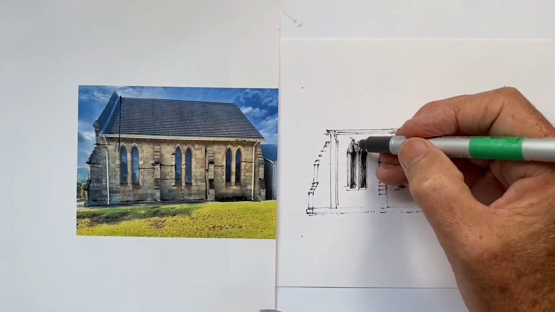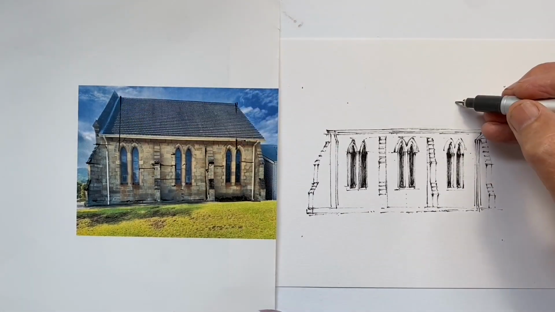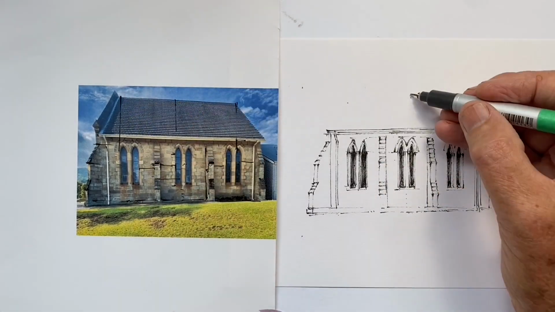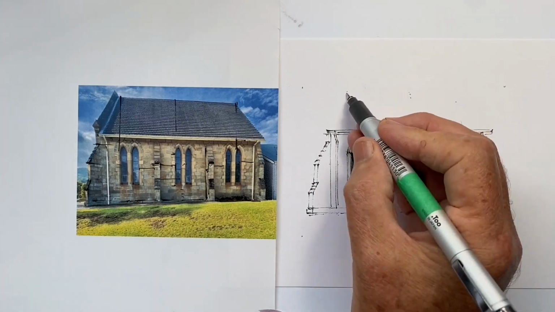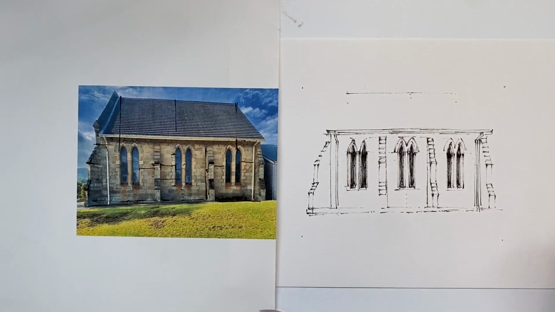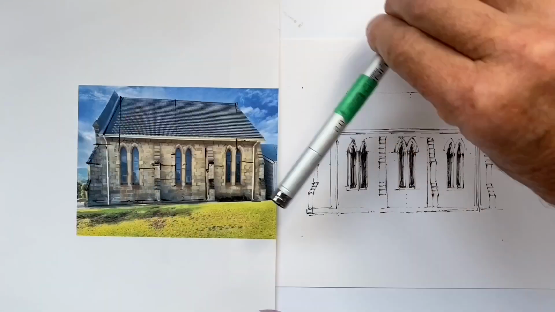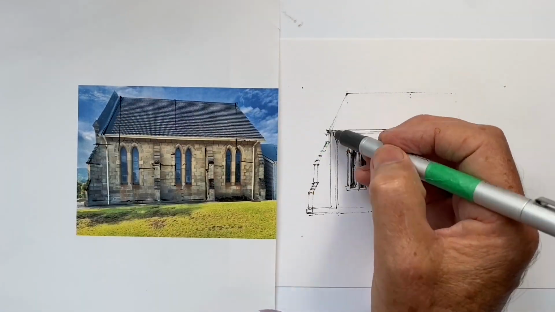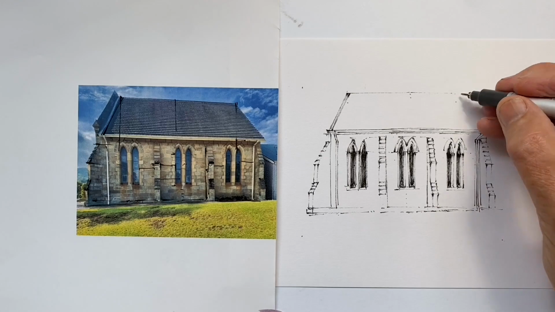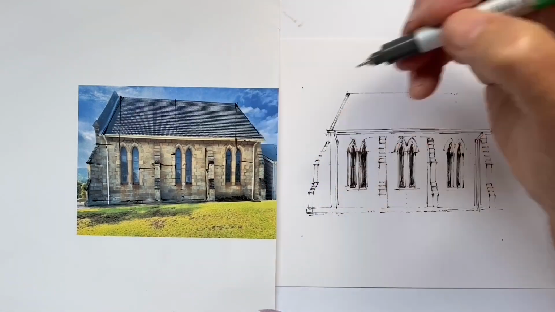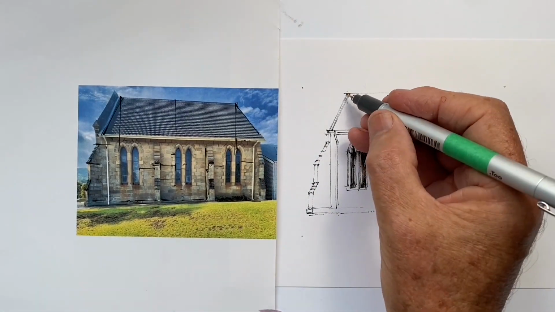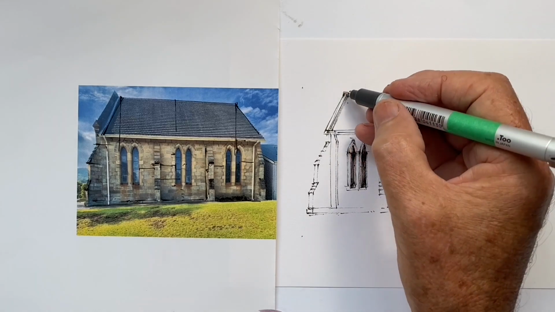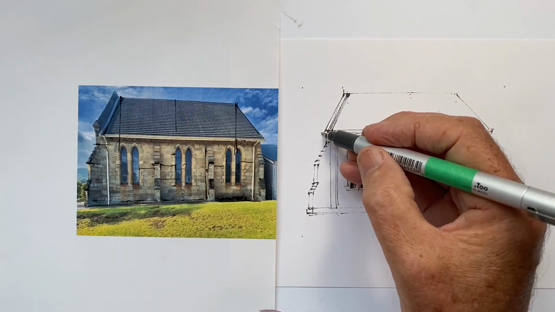So now I establish the gutter, and now you can see what I'm doing. I look at where the points of the roof line are, and I align it with what's happening with the windows underneath, and that helps me position those points correctly. And then I work out how high that is. And what I look at is the vertical distance from the top of the gutter to the roof line.